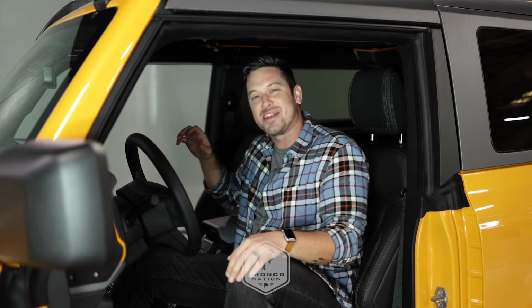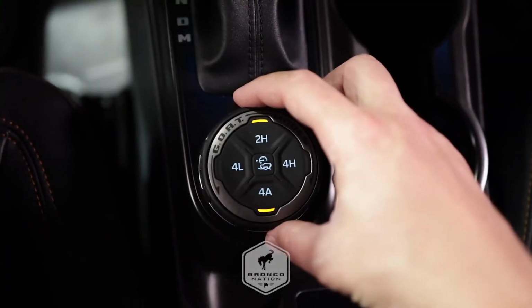Today, we're talking about the GOAT modes on this two-door Badlands Bronco.